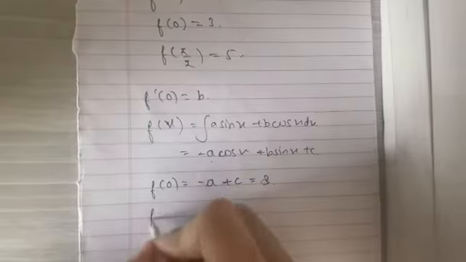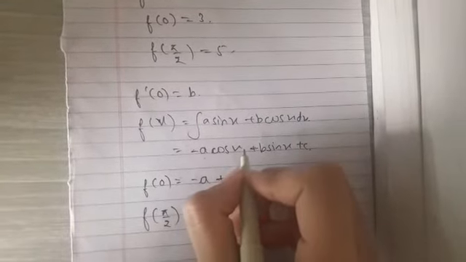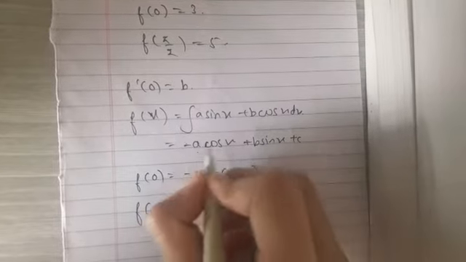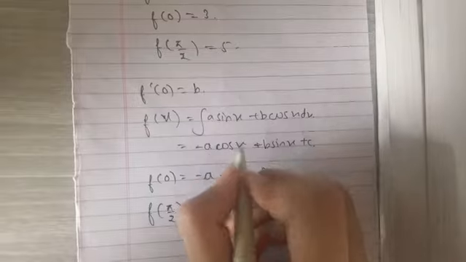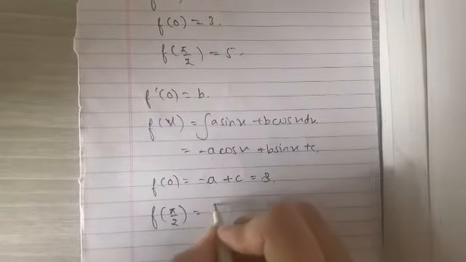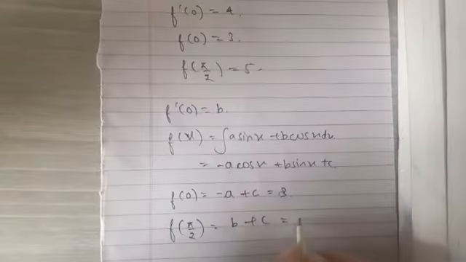Now f of pi by 2, minus a into cos of 90. Cos 90 is 0. So minus a into 0 is 0. B into sin 90. Sin 90 is 1. So b into 1. B plus c is equal to, what we are given is 5.